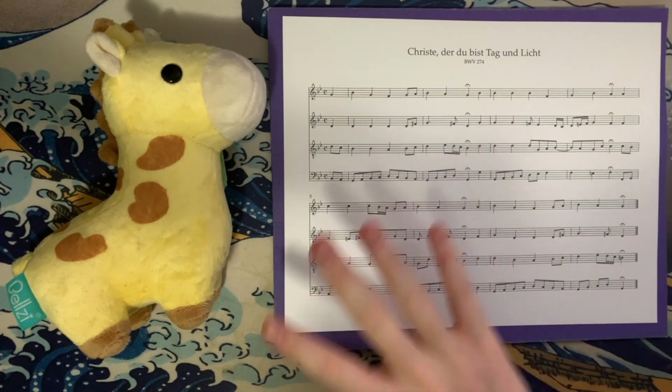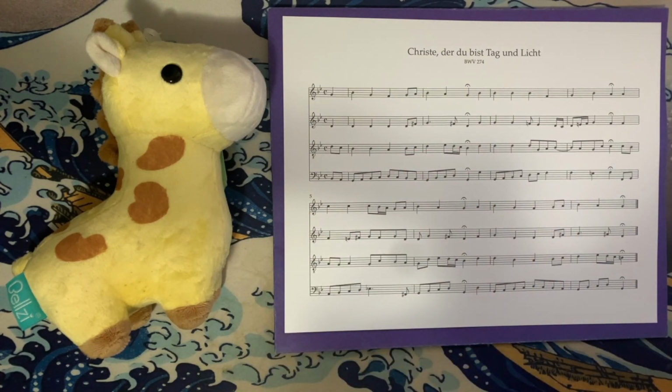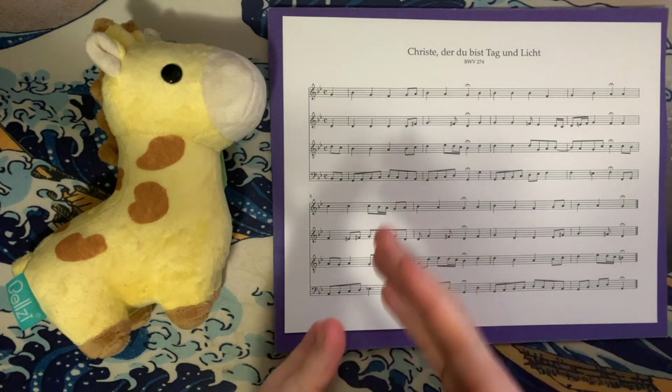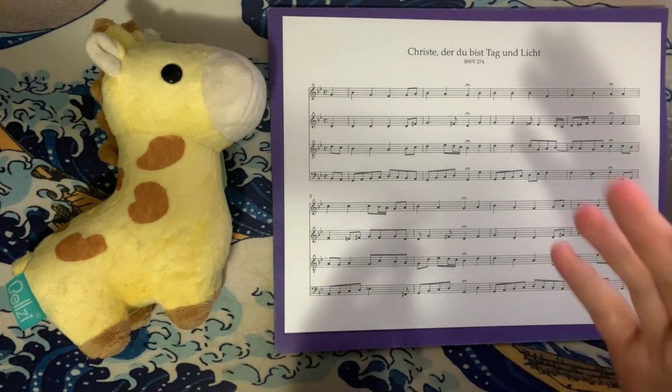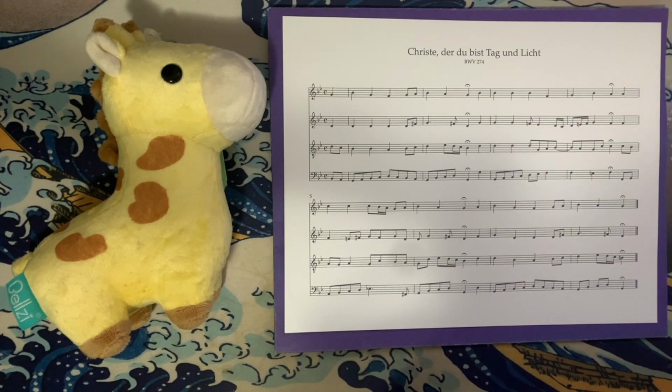This phrase right here in the second system is very interesting, or at least it sounds very beautiful, and it has some inner workings under the hood that make it very fascinating from a structural standpoint. But we're just going to hop right into the analysis.